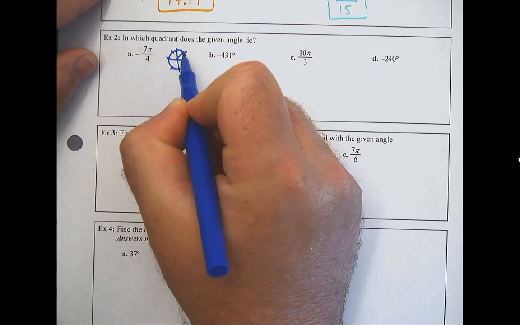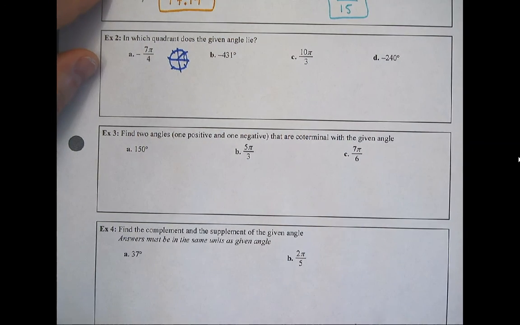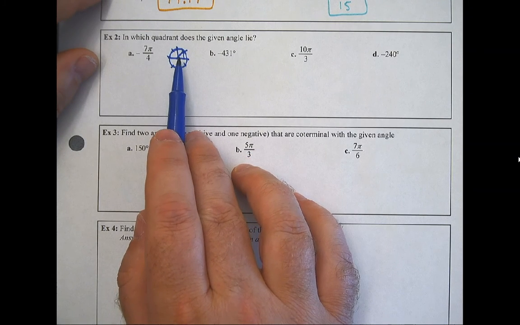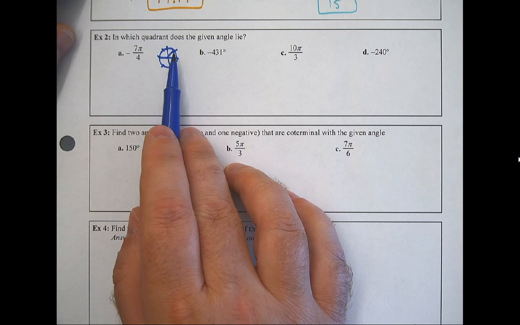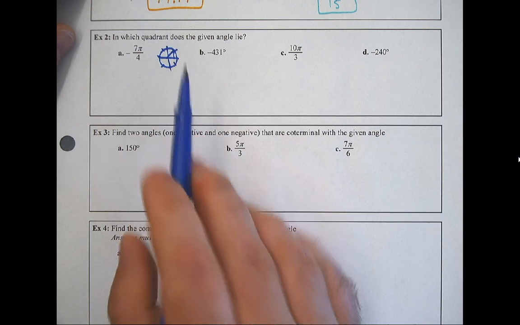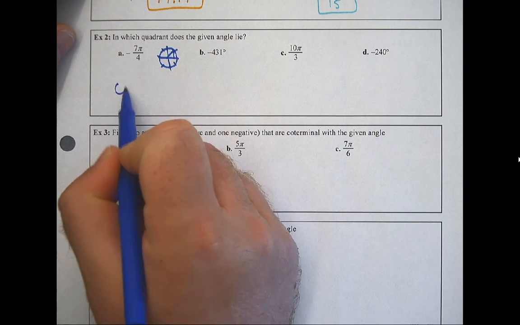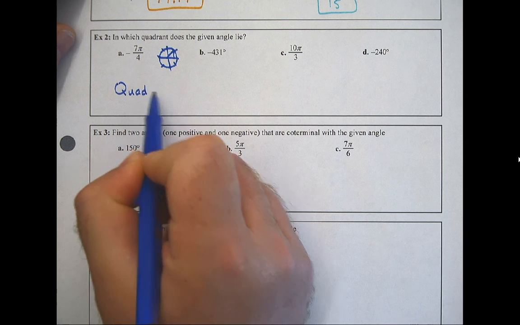1 to the origin, 1 to the x-axis. Now, they didn't say that we had to label the reference angle here. All we're trying to do is figure out what quadrant we're in, and I can tell what quadrant we're in just by looking. So the answer to this is in quadrant 1.